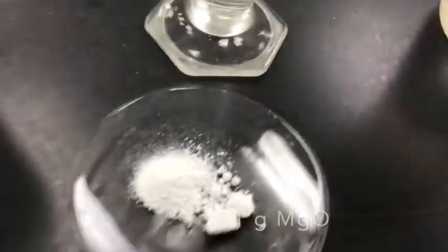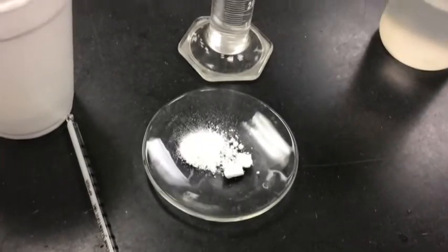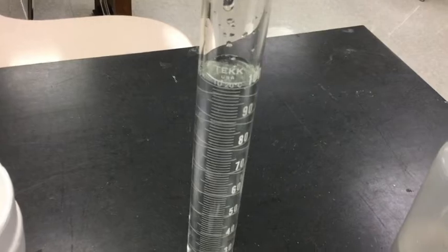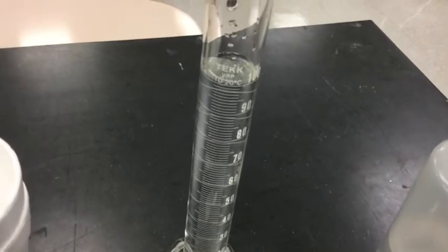There it is. Now, to do this, we're going to have to make a couple of assumptions, the first of which is that the specific heat of the hydrochloric acid is going to be the same as that of water. It's not, but it should be pretty close, but it is a source of error to think about.